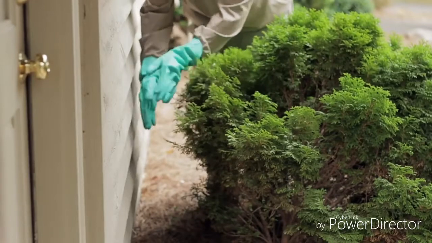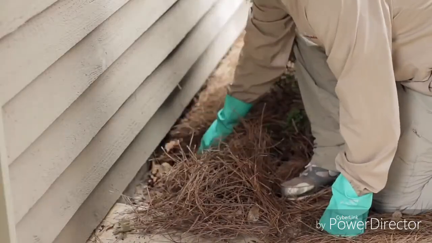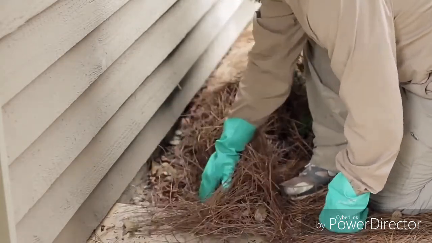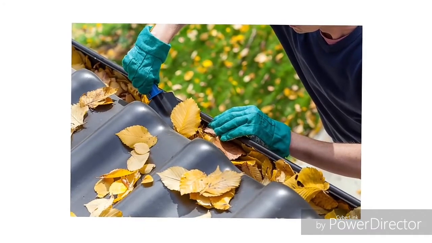Keep trees and shrubs neatly trimmed back to reduce pest hiding spaces. Keep mulch, pine straw, or other landscape bedding at least 6 inches from structures to create a dry zone that pests will avoid. Don't overwater your lawn or garden. Aerate as needed to encourage draining. Clean out gutters and downspouts frequently.